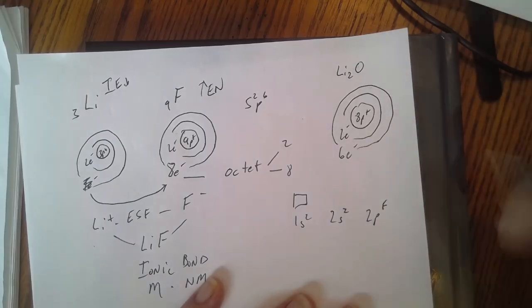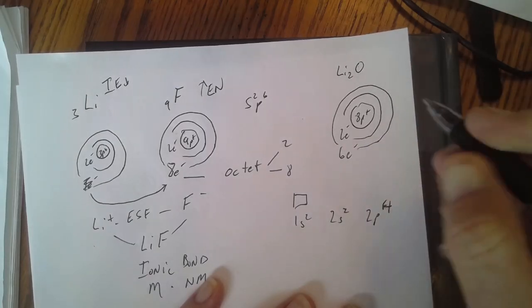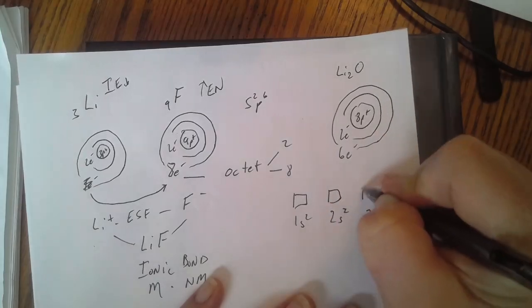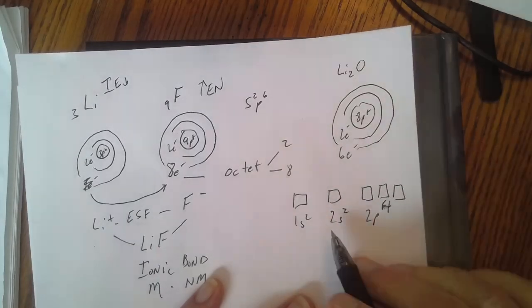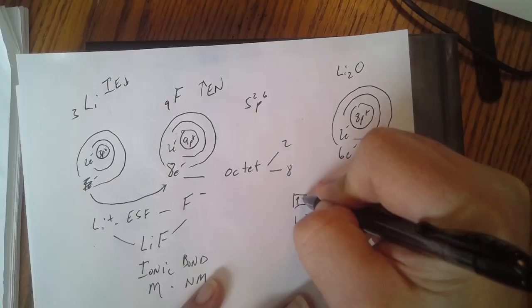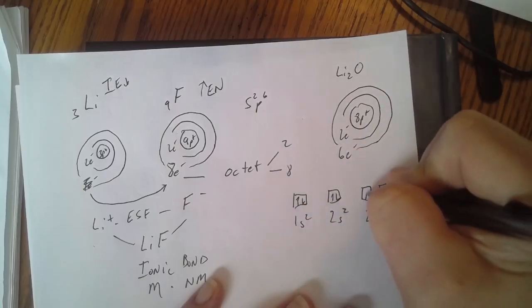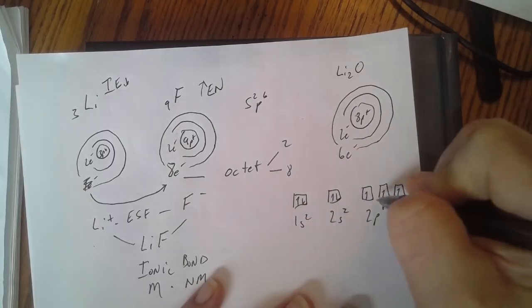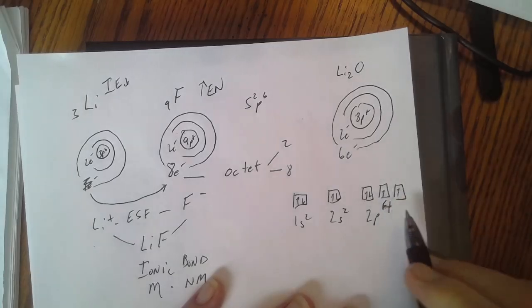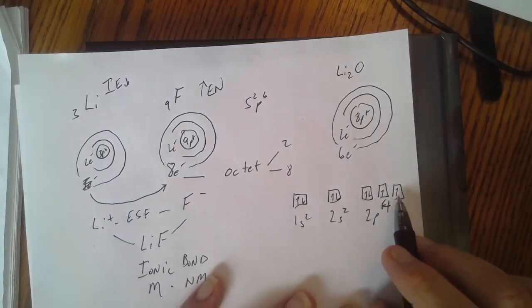No, I'm sorry, 2p4. There we go. So we have these guys. 1, 2, 3, 4. 1, 2, 3, 4. And we have 2 unpaired electrons here.